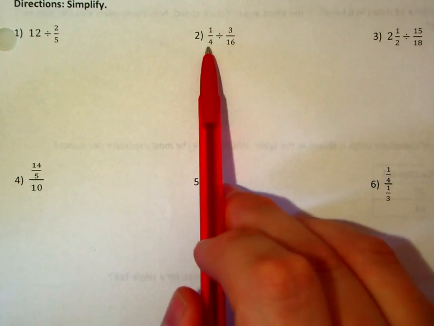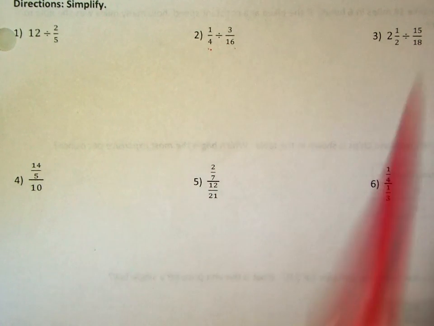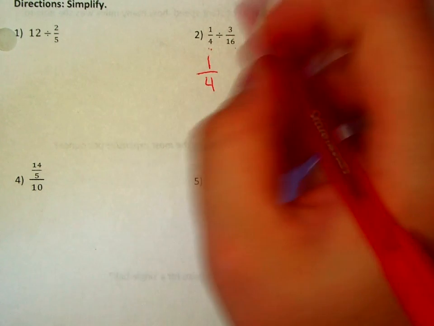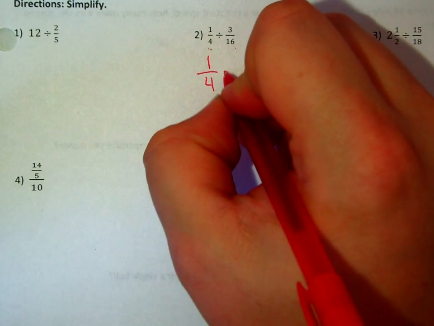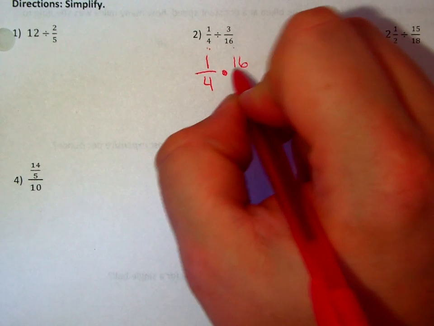We remember that we keep it, change it, flip it. So I keep the first term, I change my sign, and then I flip the second term. Keep the first term, 1/4, change the sign, it is division now, so I will change it to multiplication, and flip my last term from 3/16 to 16/3.